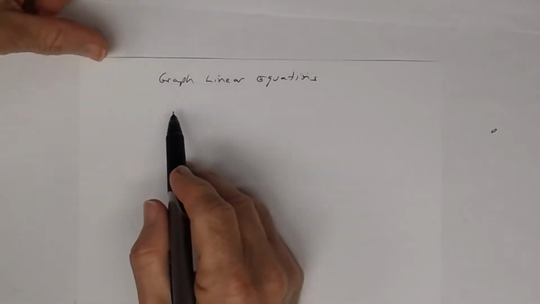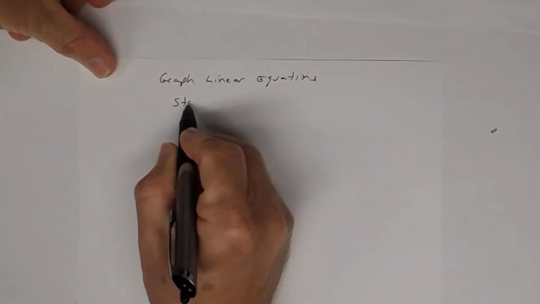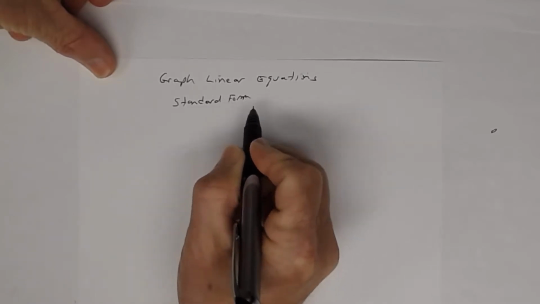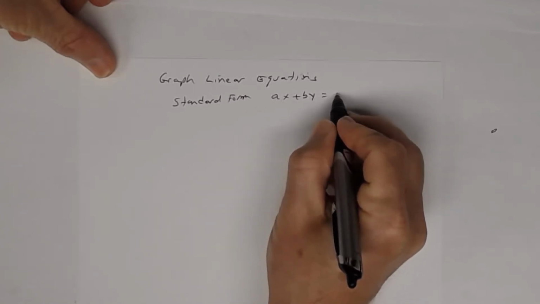In this lesson, we're going to study how to graph linear equations. And the linear equations we're going to look at in this lesson are going to look like this. So the first one we're going to call standard form. And it's going to look like this: Ax plus By equals C.